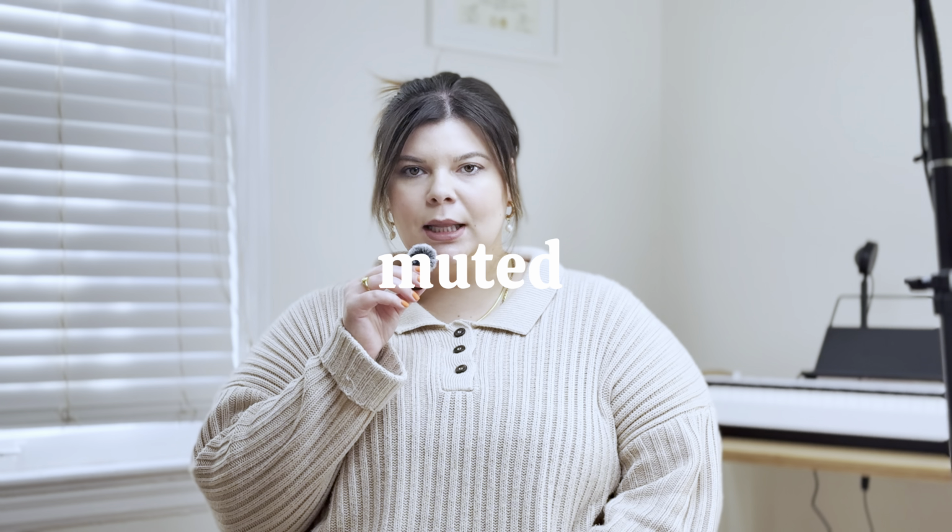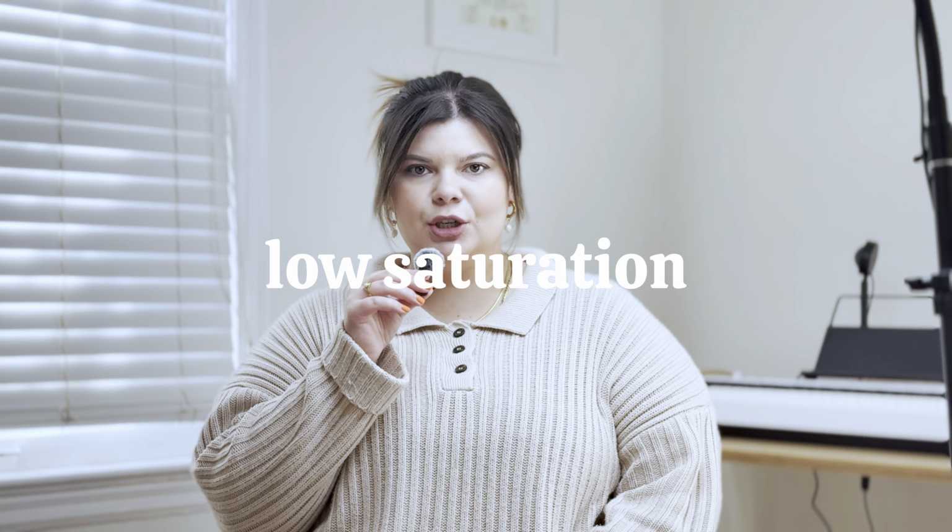And in today's video, we're going to talk a little bit about color analysis and how it impacts the neutrals that you will wear. A neutral color is usually referred to as a muted color. It lacks strong saturation and it appears to have little color. So examples are often white, black, cream, gray, you name it.